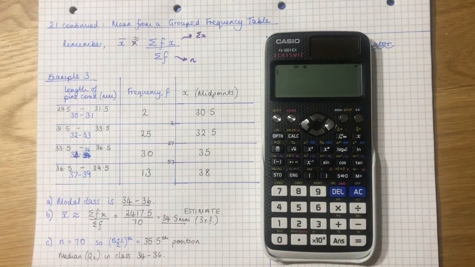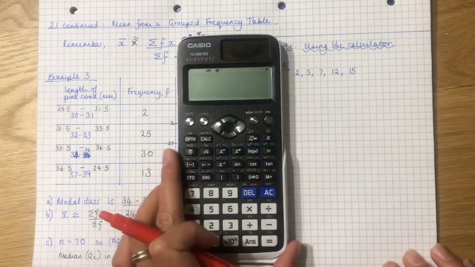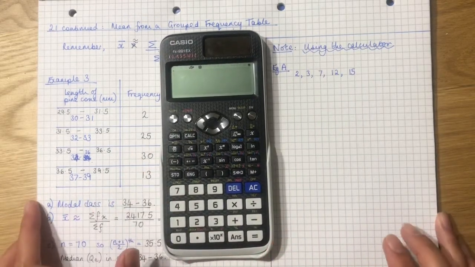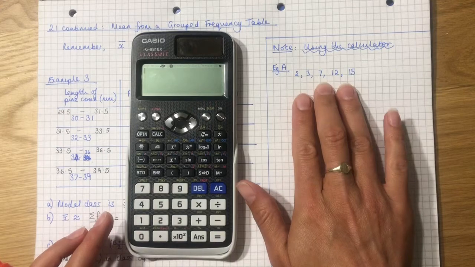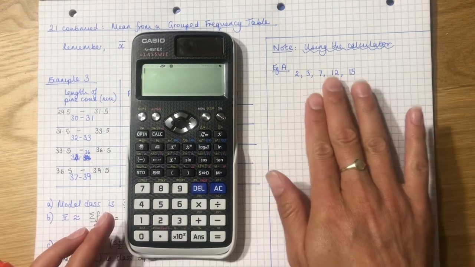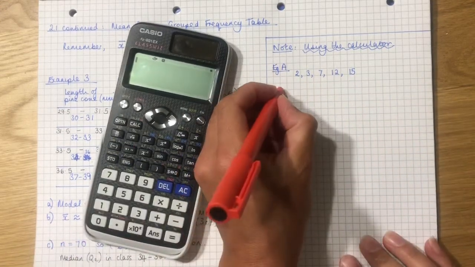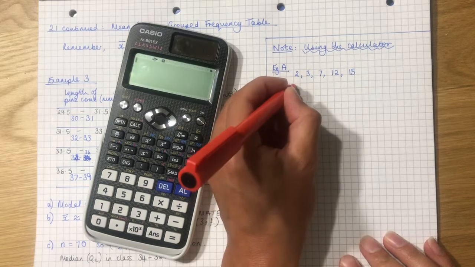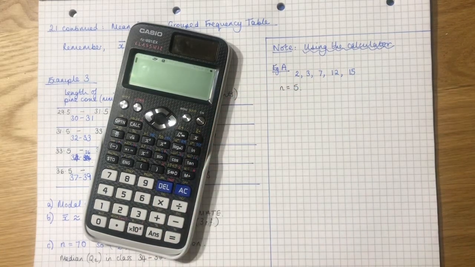Now, that then leads on to exercise 2B, but I just wanted to quickly show you how you can use your calculator to get all these summary statistics. It's really important that you show your calculations like this, but there's a brilliant way on these calculators of checking them. So first of all, we're going to take a really simple list of numbers here: 2, 3, 7, 12 and 15. The value of n here is 5 because we have 5 numbers in our list.